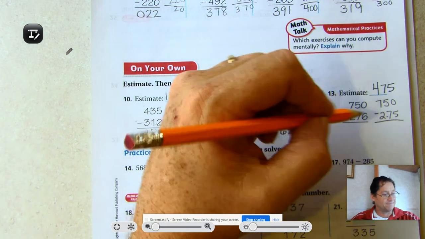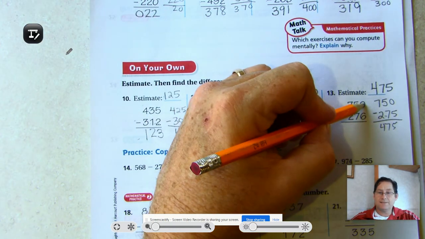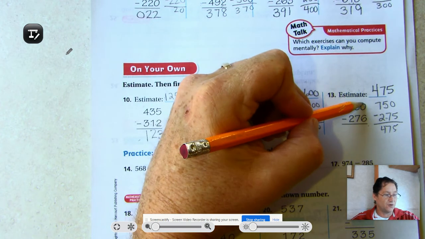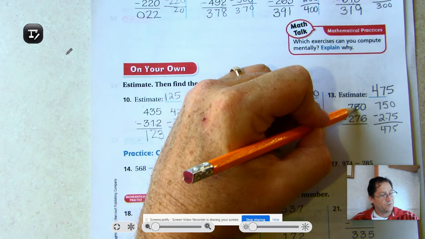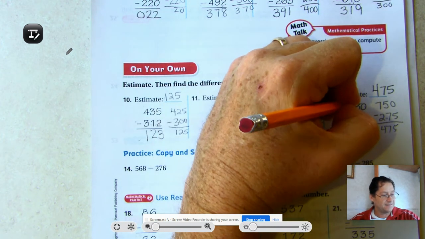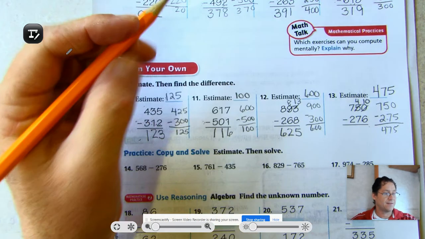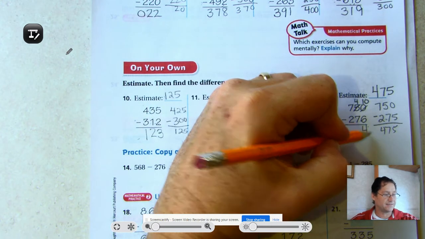All right, so let's see. 0 ones take away 6 ones. We can't do that. The 0 is smaller than the 6. So I'm going to regroup the 5 tens and 0 ones as 4 tens and 10 ones. Now, 10 take away 6 we can do. 10 is larger than 6.